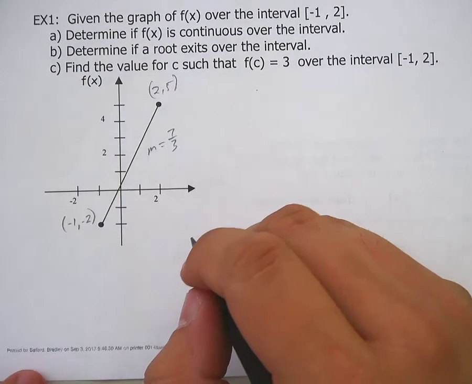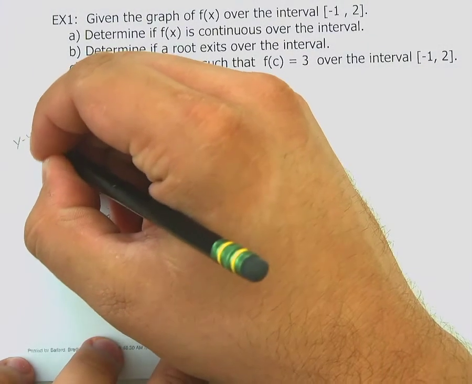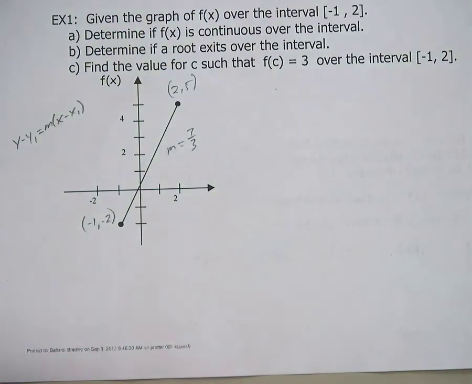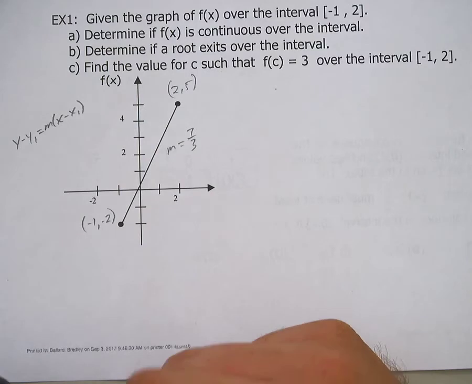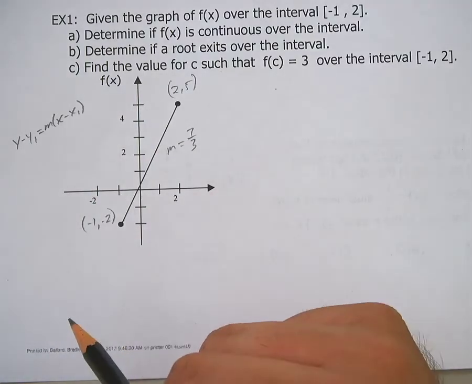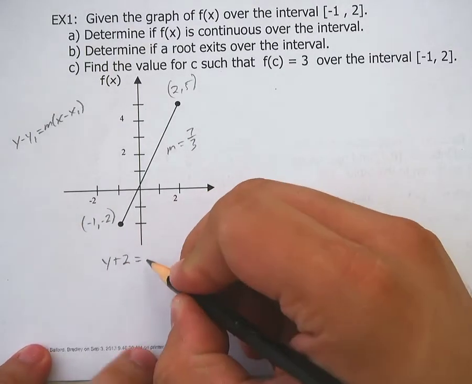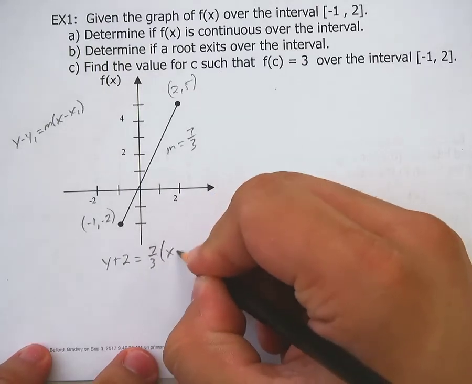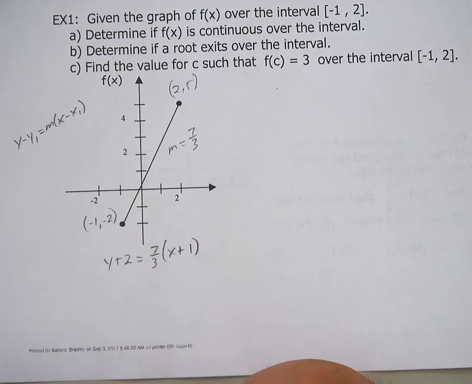Very quickly, I can come up with an equation for this graph using y minus y1 equals m times x minus x1. That's point slope form, right? You got a point x and y, plug them into here, and you got your slope, plug it into m, and you get an equation for a line like y plus 2 is equal to 7 over 3 times x plus 1. Right?